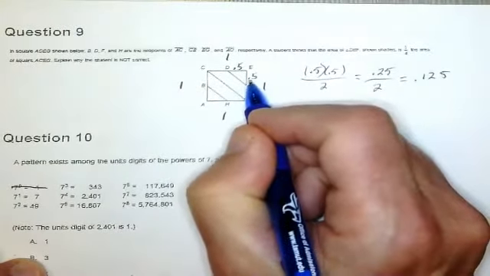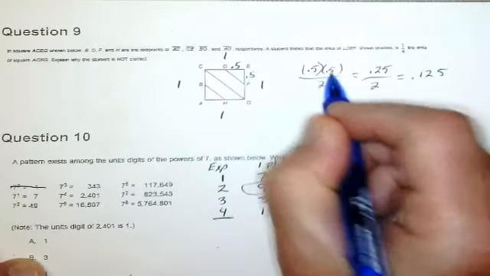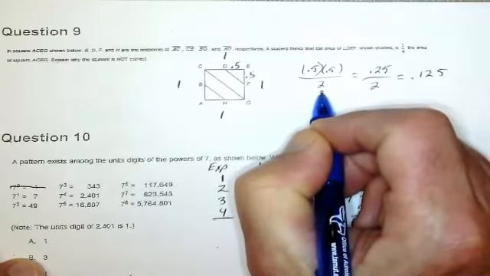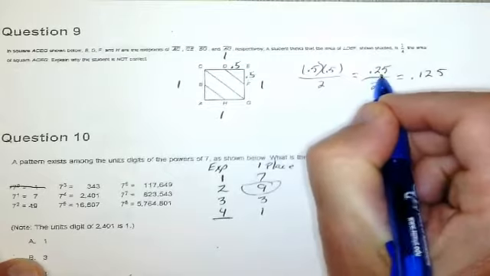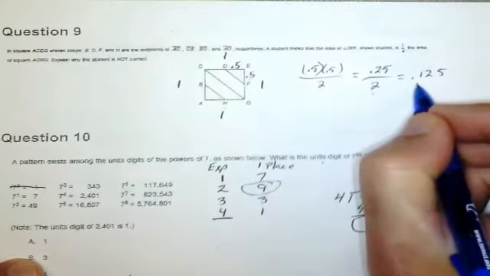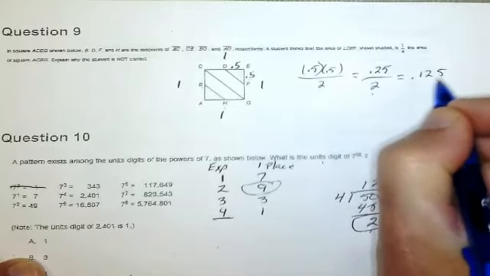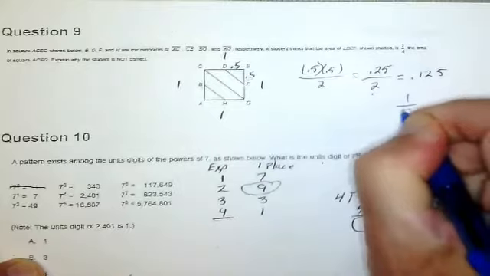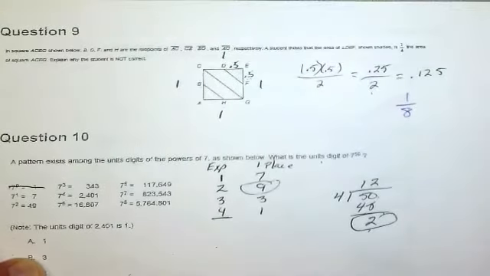To find the area of a triangle, you go base times height divided by 2, or 1/2 base times height. So 0.5 times 0.5 is 0.25, divided by 2 is a quotient of 0.125. That is not equal to 1/4. That's equivalent to 1/8. So that little part is 1/8 of the original square.